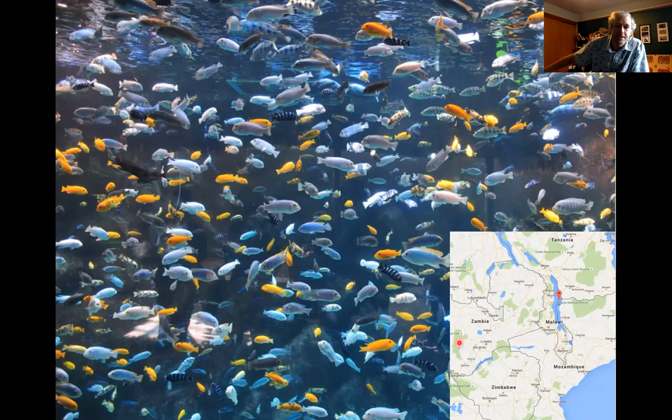Just for context, that's more freshwater fish species in one lake than there are in the entirety of the continent of Europe. And these are them here. You can see they all have the same basic body shape, an oval shape with the dorsal fin, the anal fin, and the caudal fin.